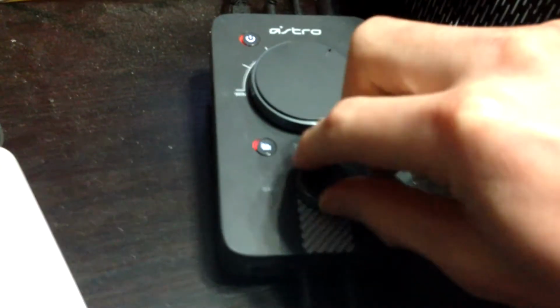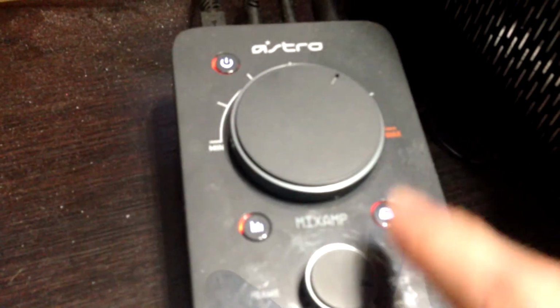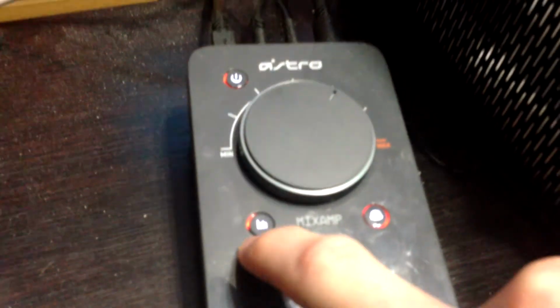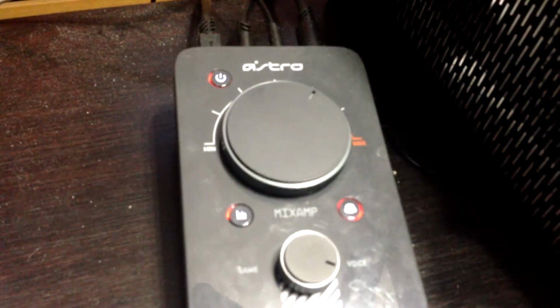This is basically choosing whether you want to hear the game audio more or the party chat voice more. I usually leave this turned on. You can turn it off, but I usually leave that turned on. This is on the first setting, but these buttons don't really mean anything. It's kind of a whatever type of deal, but that's what I do with those.